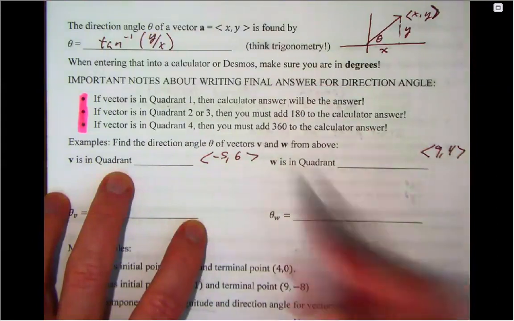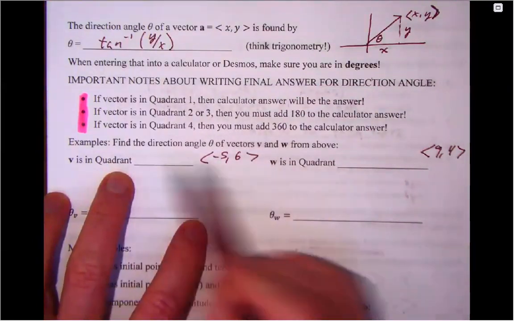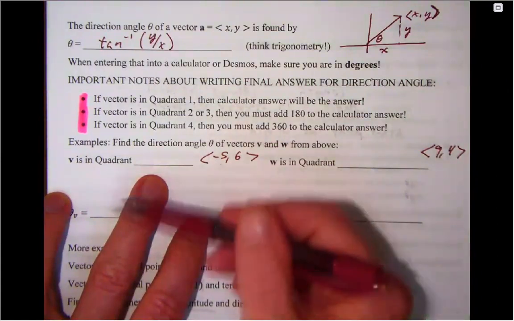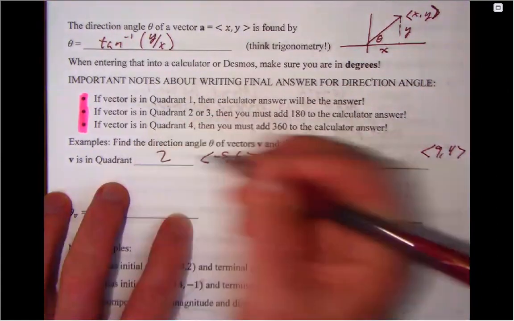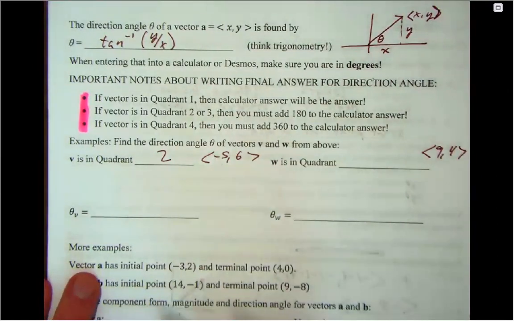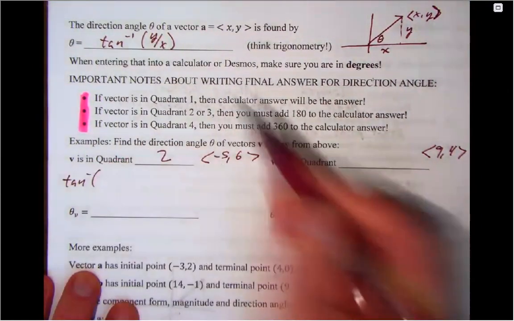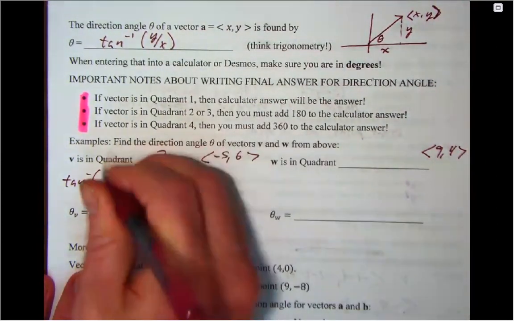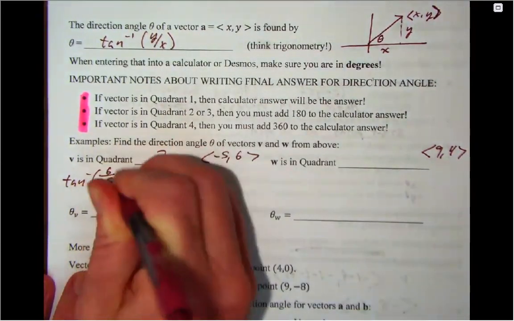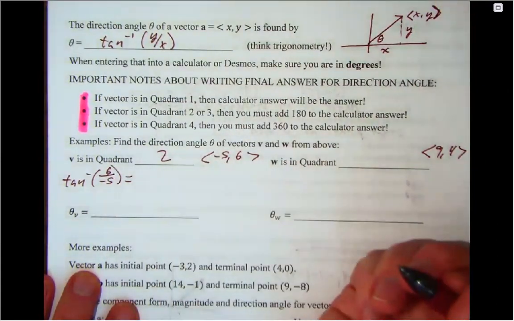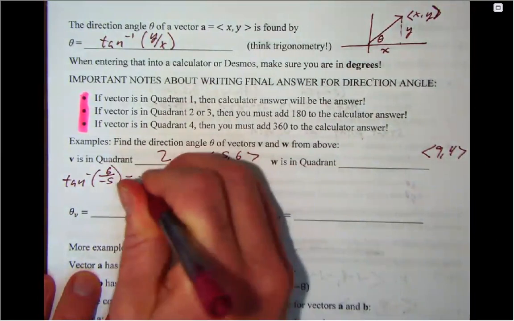The first thing we do before we even do the inverse tangent is ask, what quadrant are we in? If we go -5 and then up 6, we're in quadrant 2. Keep that in the back of your mind for a second. When you put that into Desmos, it's always y over x, so it'd be 6 over -5. You stick that into your calculator, and it's going to spit out -50.019.